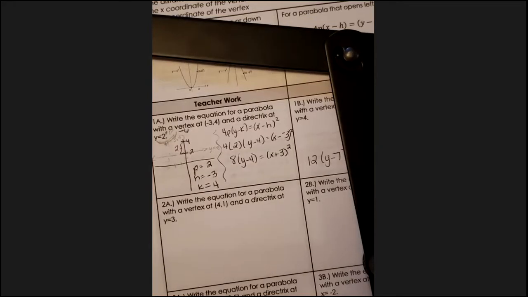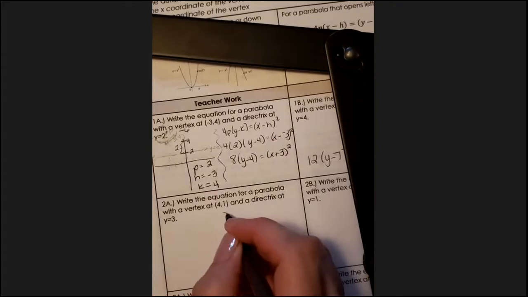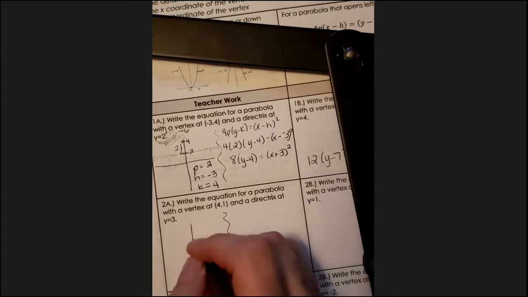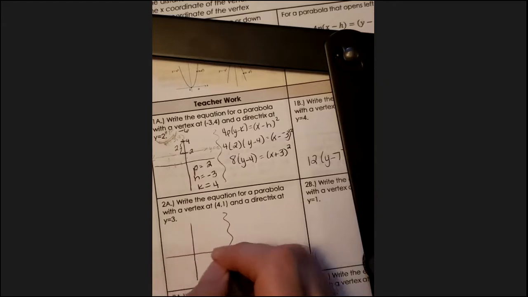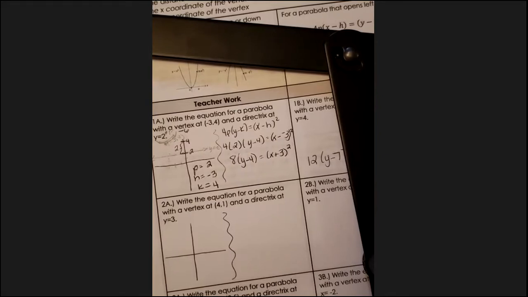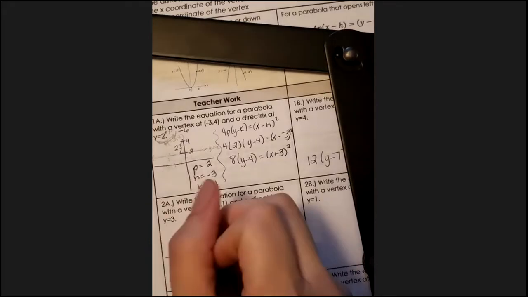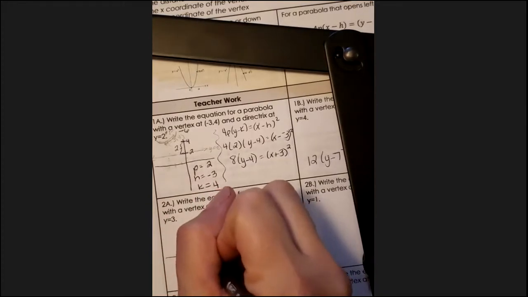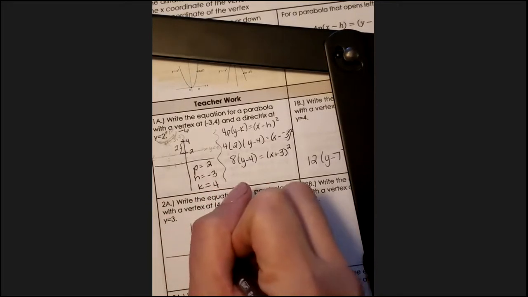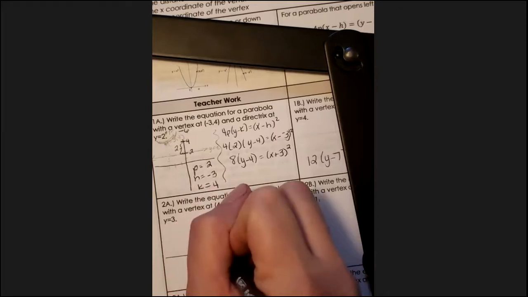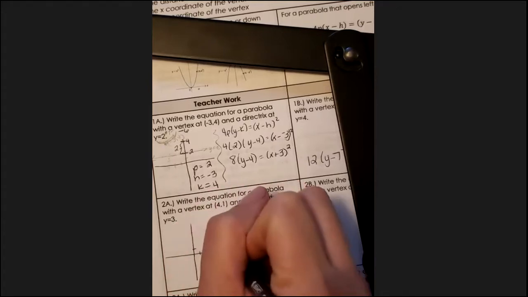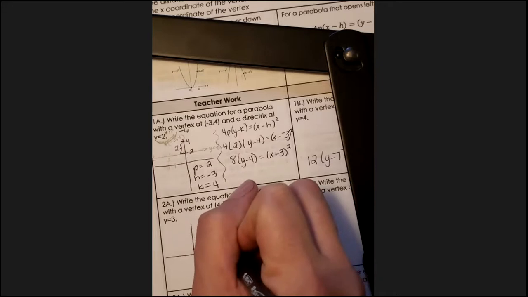All right, so let's jump over to 2A. Once again, I'm going to take about half of that space to go ahead and draw my coordinate plane. So I have an equation for a parabola. I'm looking for the equation of a parabola with a vertex at 4, 1 and a directrix at y equals 3. So I'm going to go over 1, 2, 3, 4, up 1. That's my vertex.